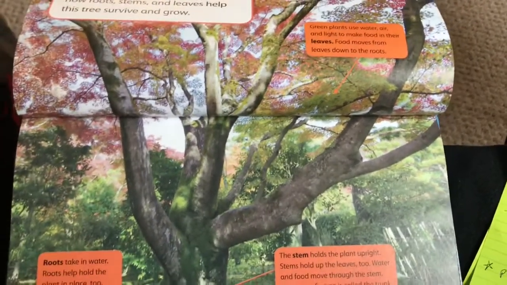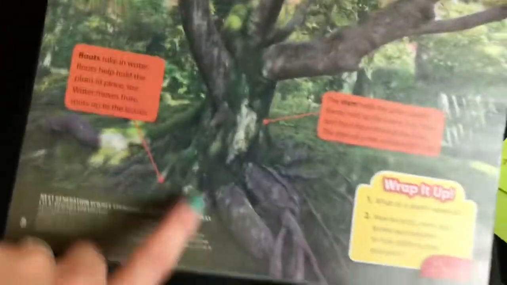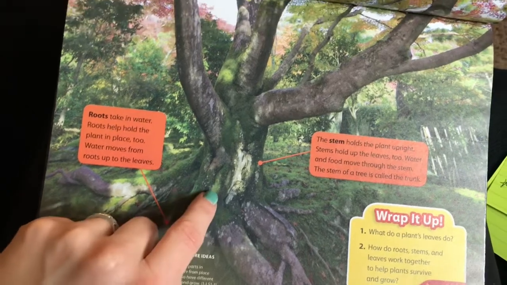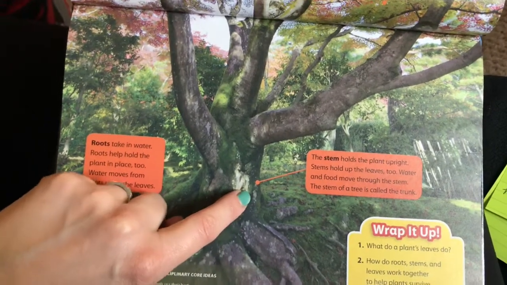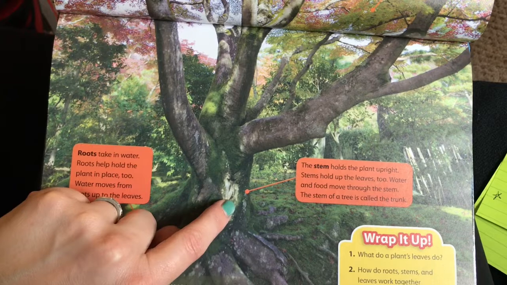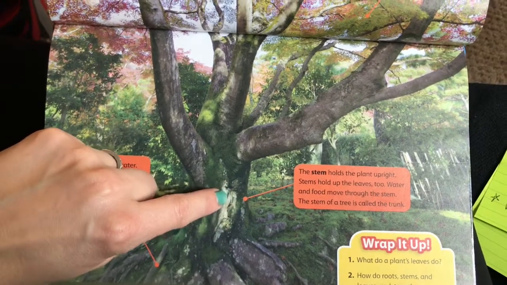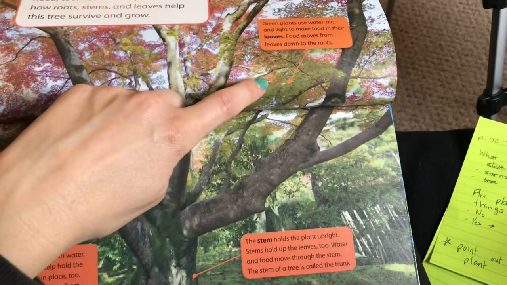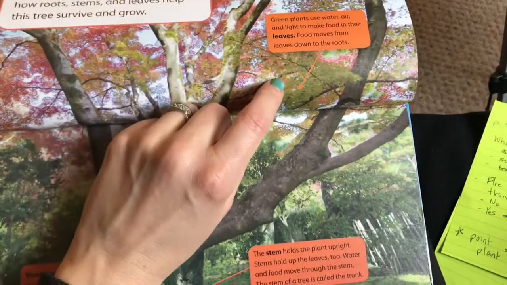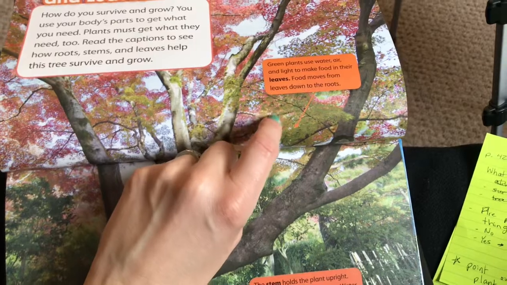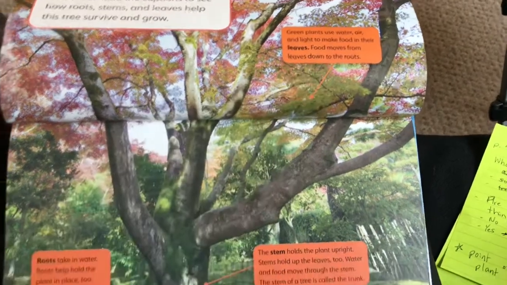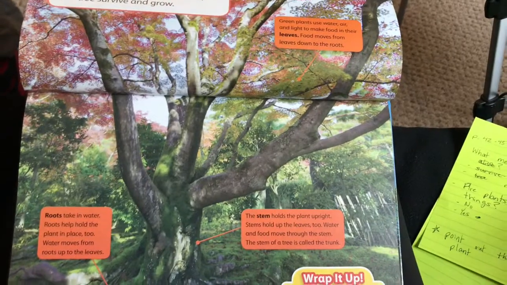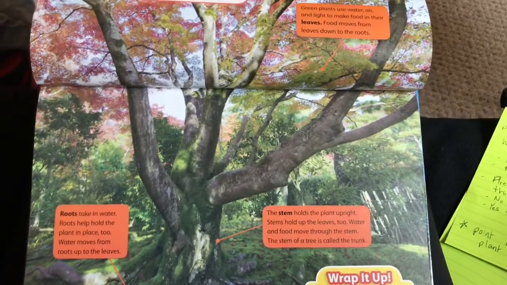So let's just do a quick wrap up again. So we have our roots down here, which are taking in water from the ground. Okay, it gives the water to the stem, and the stem is acting like a straw, and it's going to bring the water all the way up to the leaves. Okay, and then the leaves have an important job to do because they're going to make the food. All right, so those are our main parts of a plant. And even though this was a picture of a tree, it's the same thing with any other type of plant.